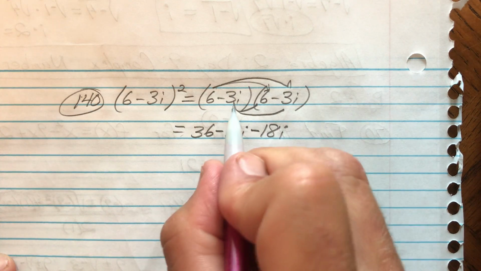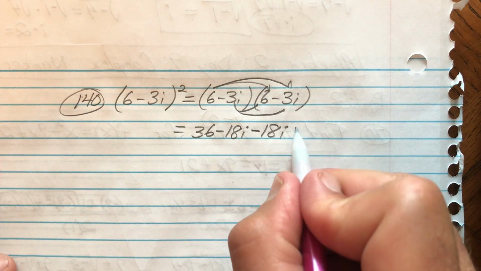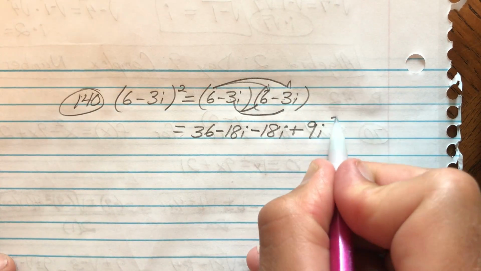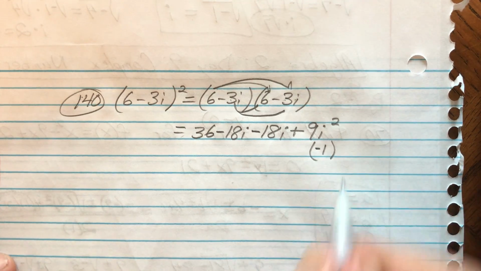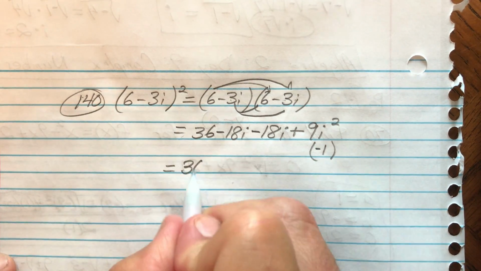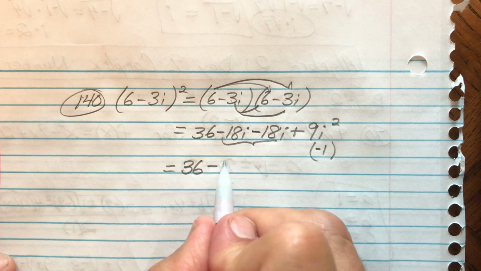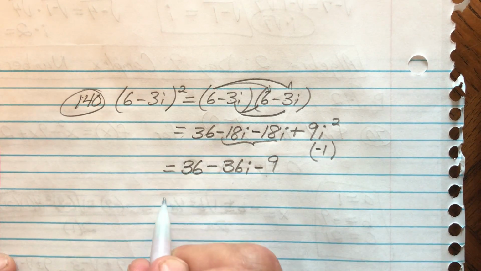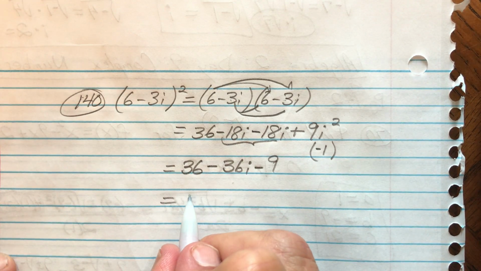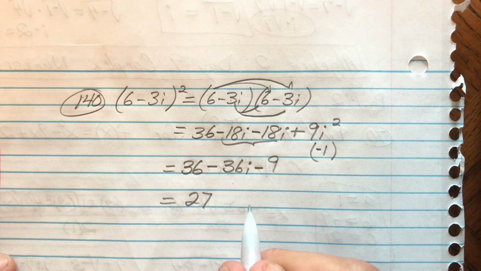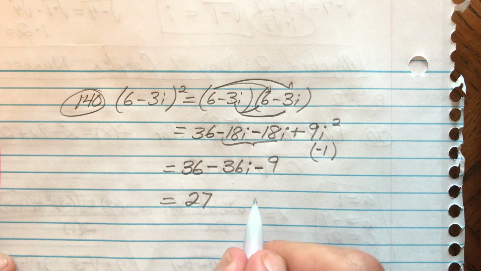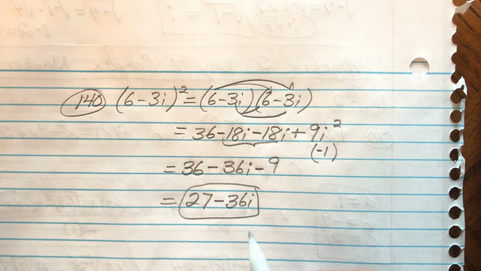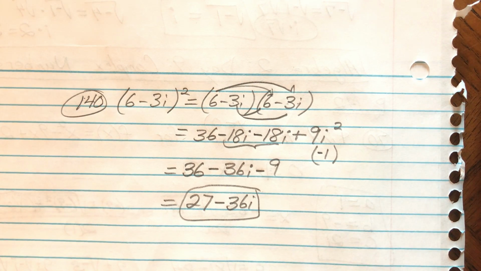Negative 3i times negative 3i. Do this in 3 steps. Negative times a negative is a positive. 3 times 3 is 9. i times i is i squared. Remember, i squared is negative 1. So this is 36. We can combine these: minus 36i, plus 9 times negative 1 will be negative 9. 36 minus 9 is 27. 27 minus 36i is our final answer. So give these questions a try, guys, and let me know if you have any questions.